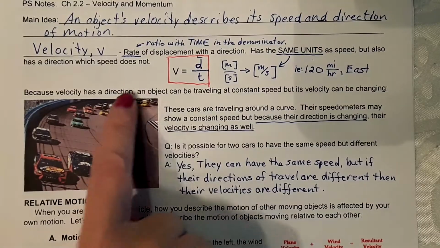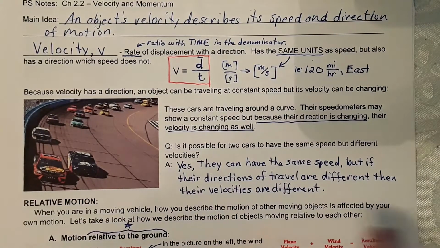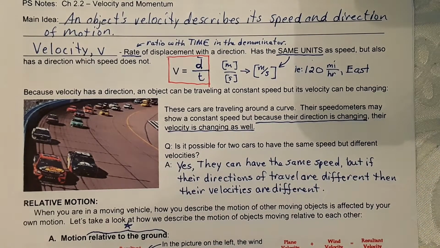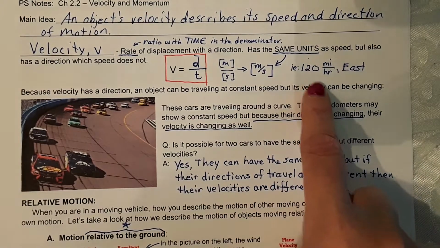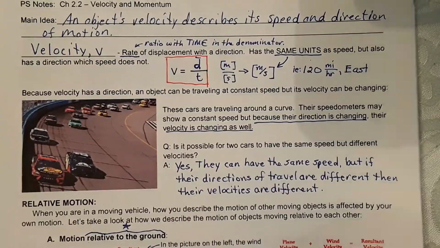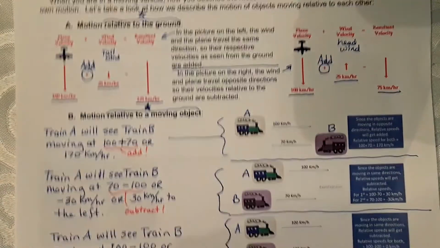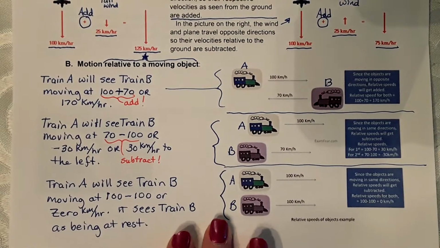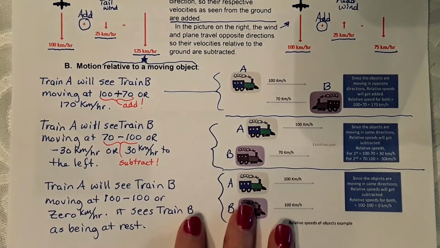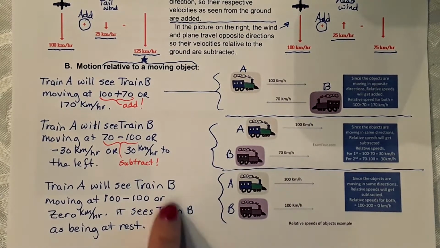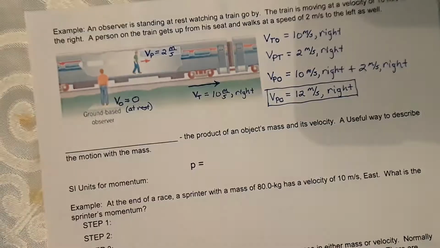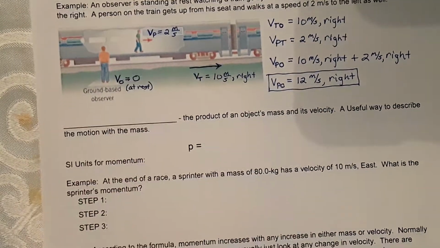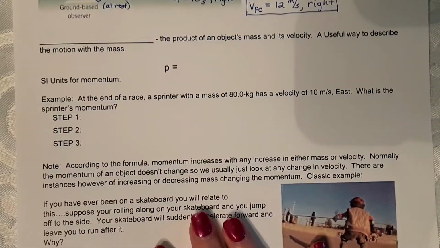We talked about velocity, the fact that it is a vector unlike speed, which means it has a direction as well as a magnitude. We also talked about relative velocity, your velocity relative to other objects around you, and we looked at how to do that, and we've even practiced it. And there was another example. Now today we're starting right here.